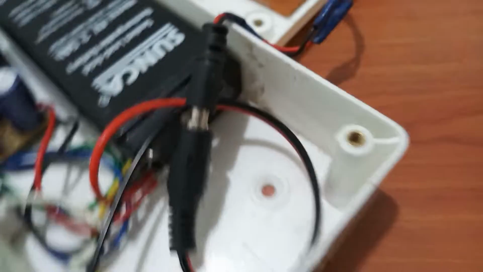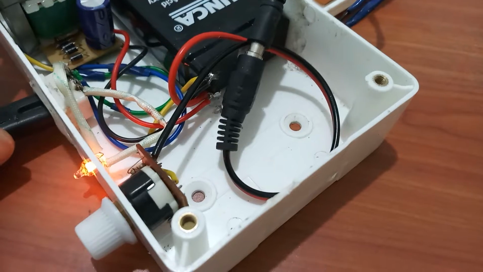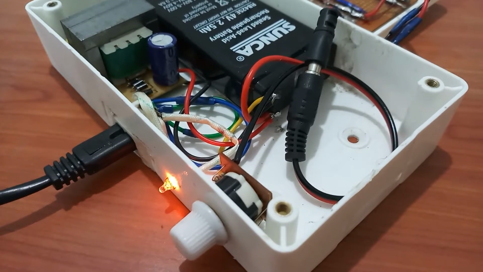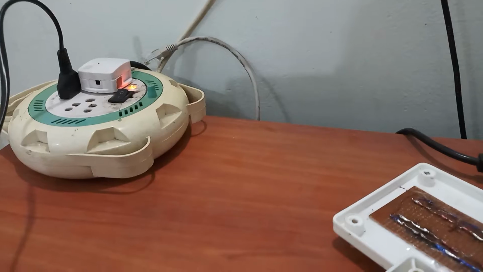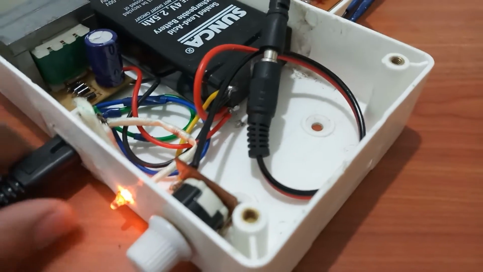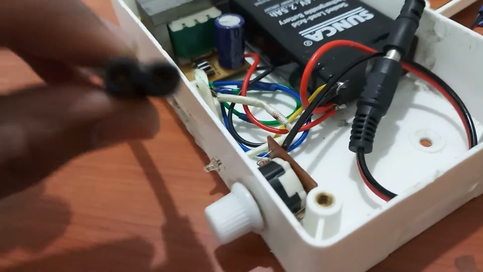Now I just switched on the main power and I'll just show you. Yeah, now the indicator is glowing and the battery is getting charged. Can you see it? The indicator is glowing and the main power is switched on. Yeah, and now I'll just remove this connector, and this is the cordless charger, guys.